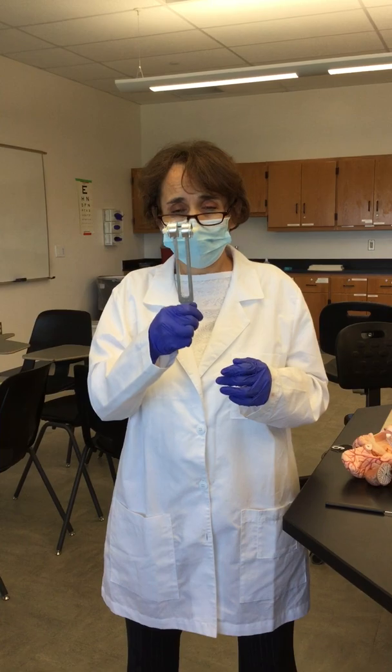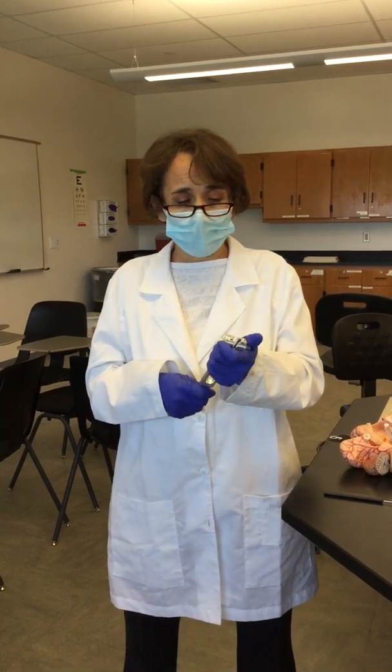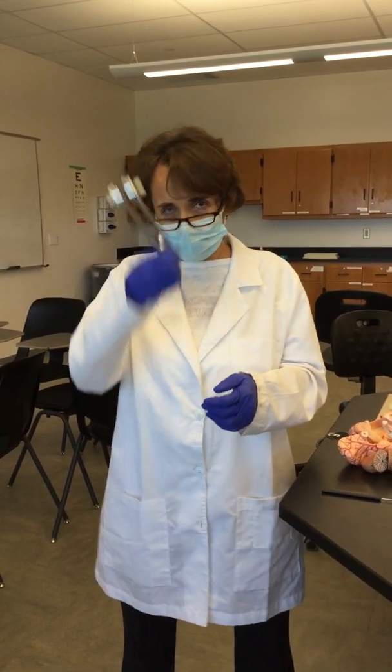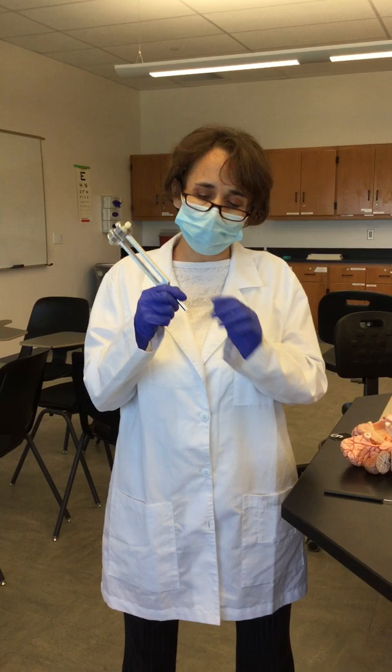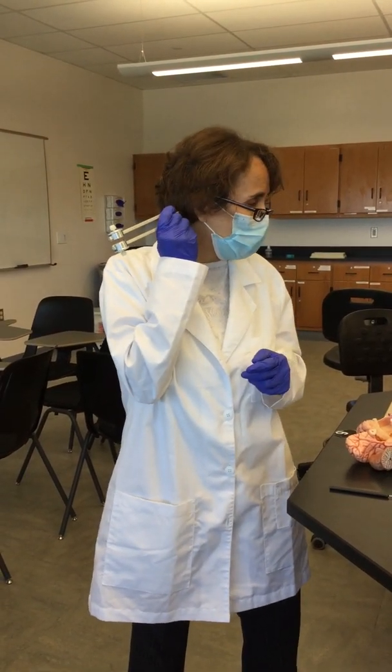So you do this with the tuning fork, putting it here, but in order to discard the possibility of bone conduction versus air conduction loss, which is the way to test for hearing loss, besides doing this test, you tap the tuning fork and put the edge of it here on the mastoid process.